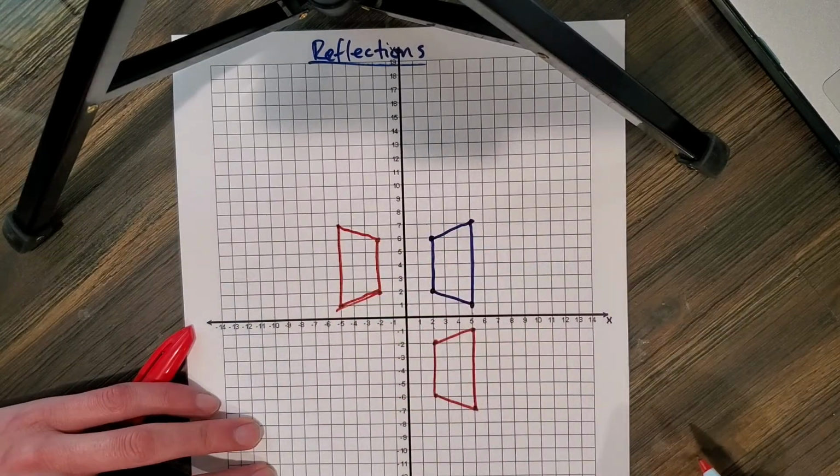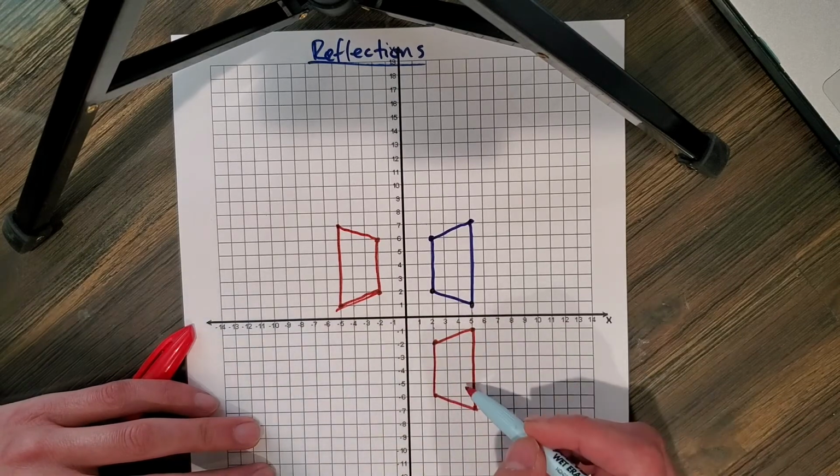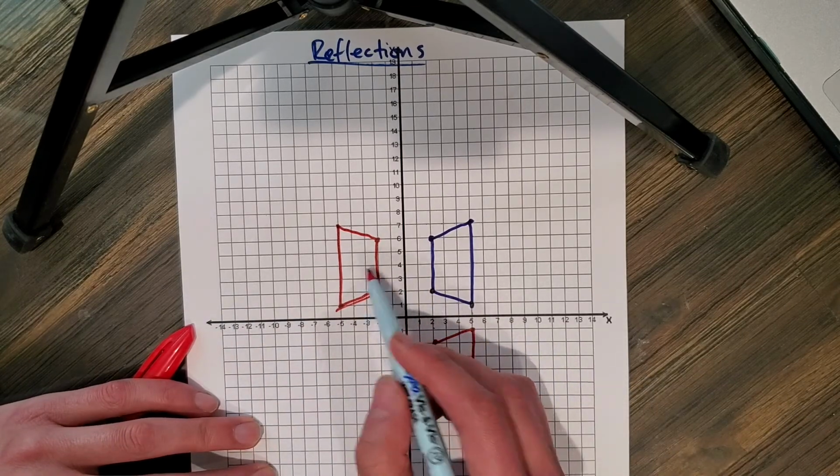And then you have both reflections here, reflection across the x-axis, reflection across the y-axis. You can see the difference here.